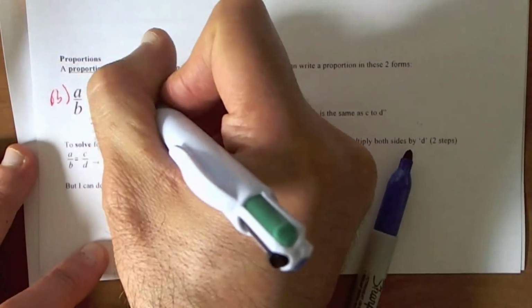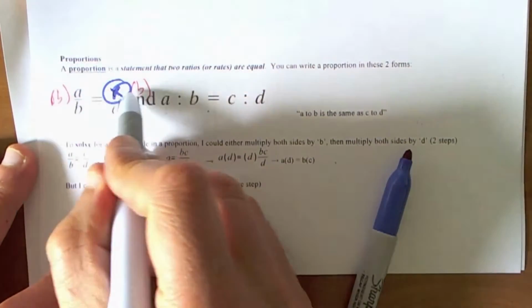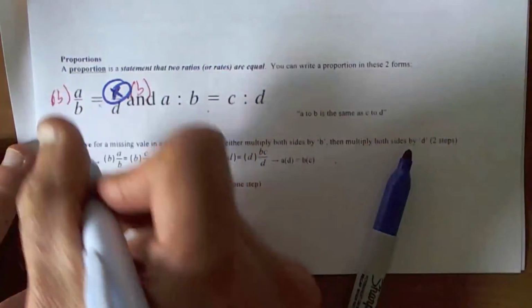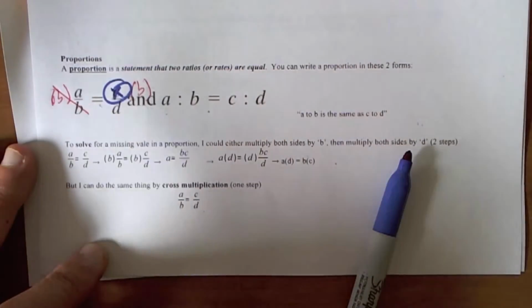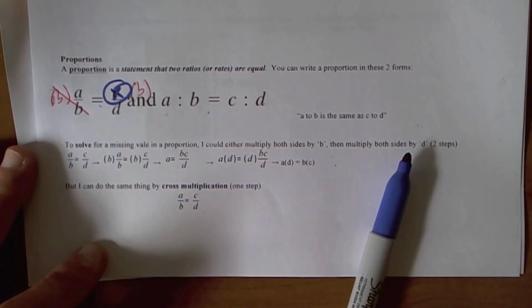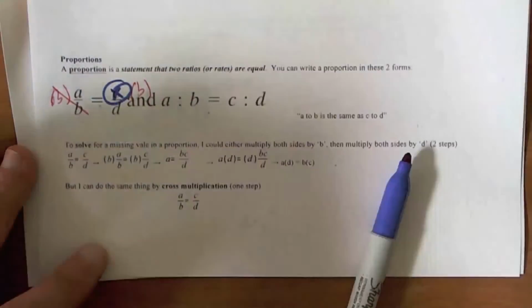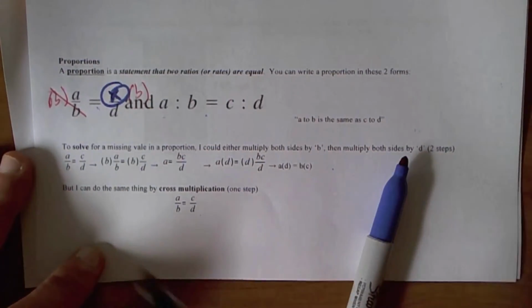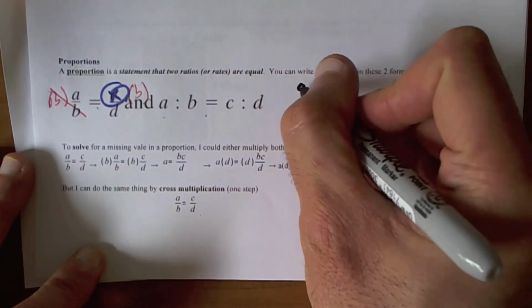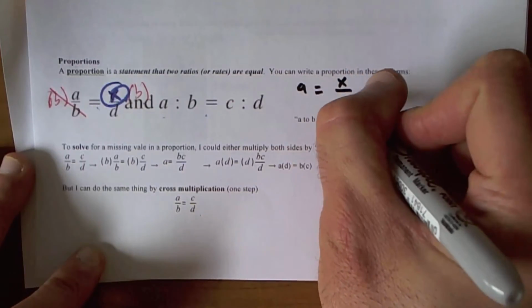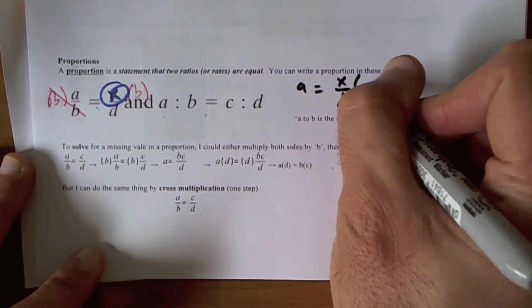I'm trying to show this down here as well, but I'll just do it again. When you multiply both sides by b, you get b over b here, and that crosses off. And then you would want to multiply both sides by d to get rid of that. So if I multiply both sides by b and then multiply both sides by d, I have a equals x over d times b, right?